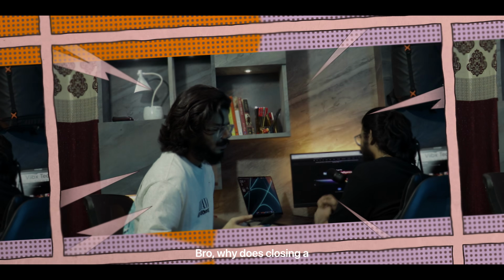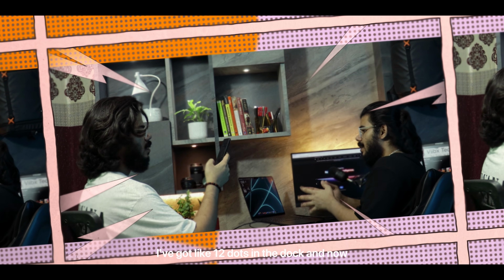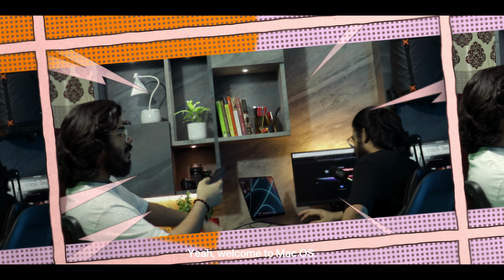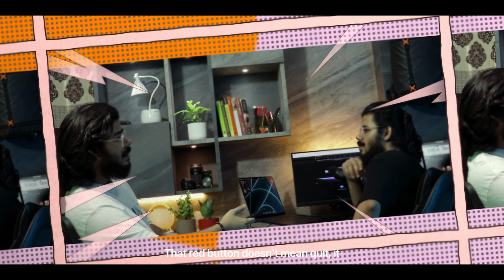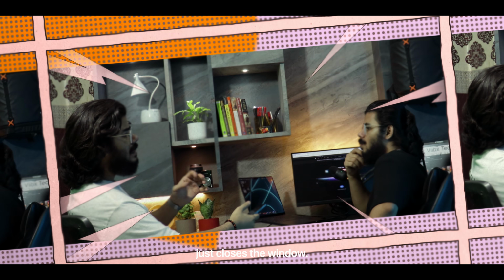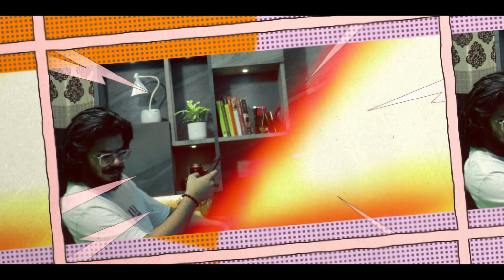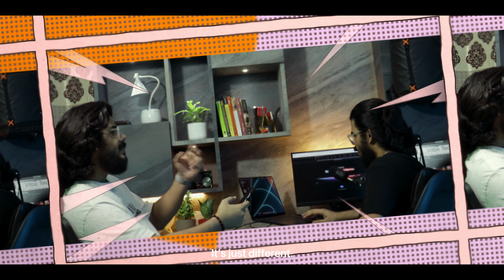Bro, why does closing a window not close the app? I've got like 12 dots in the dock and now the fans sound like a PS4. Yeah, welcome to macOS. That red button doesn't mean quit, it just closes the window. Oh, so it's like fake closing. Not fake, it's just different.